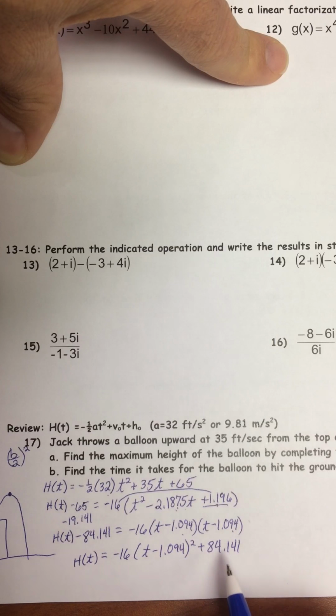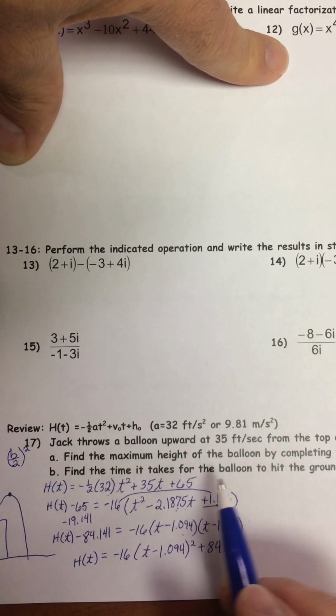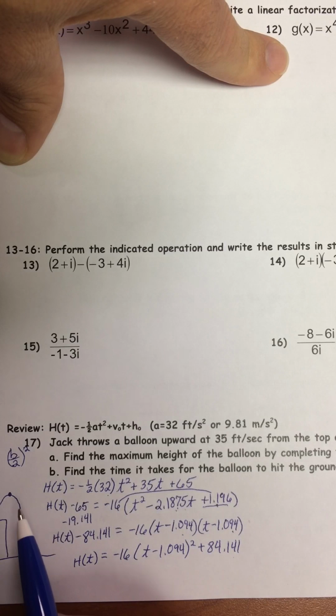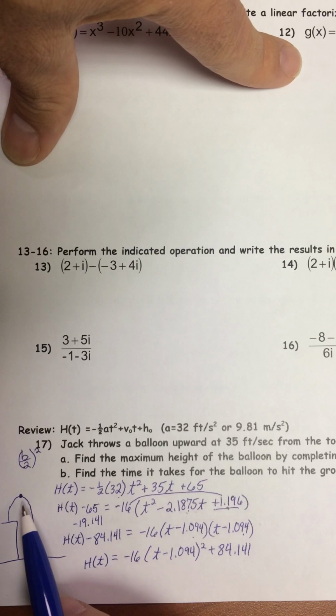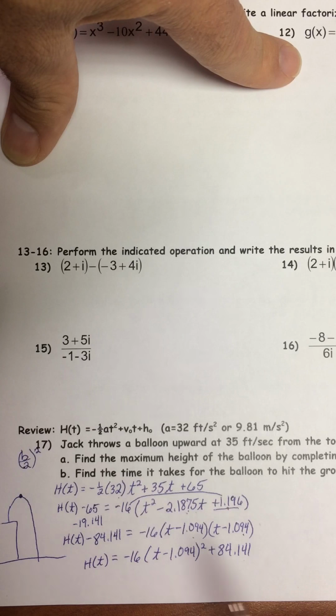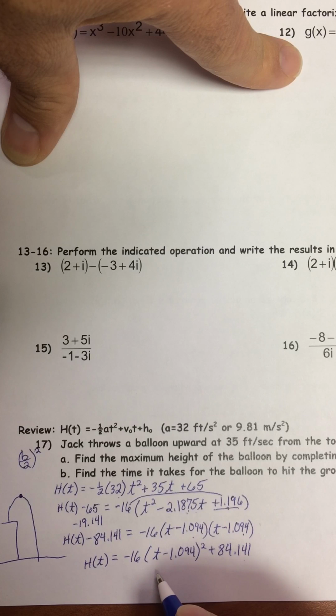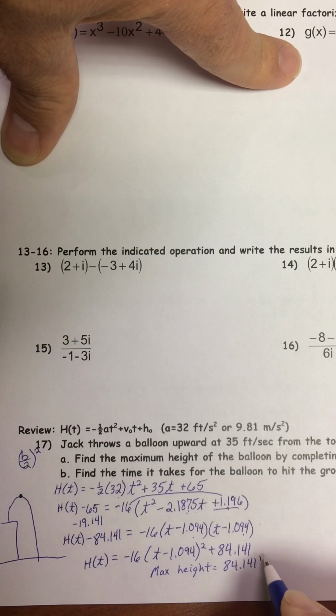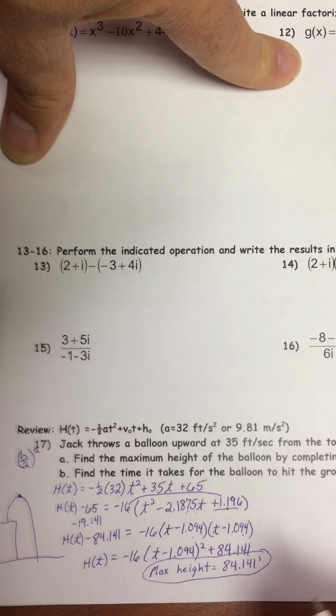Alright, now that we have it in vertex form, we can easily answer the question, find the maximum height of the balloon. It's just right there, 84.149. That would be the y value of this vertex. And if they would have asked us, which they didn't, it reaches that height at 1.094 seconds after Jack released the balloon. So I'm just going to put max height equals 84.141 feet. So there's part A.